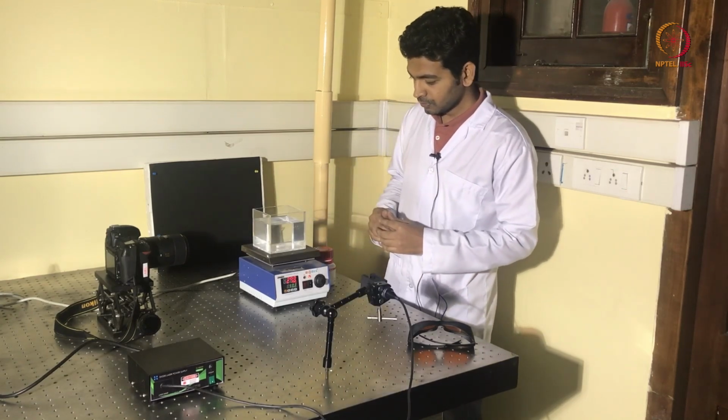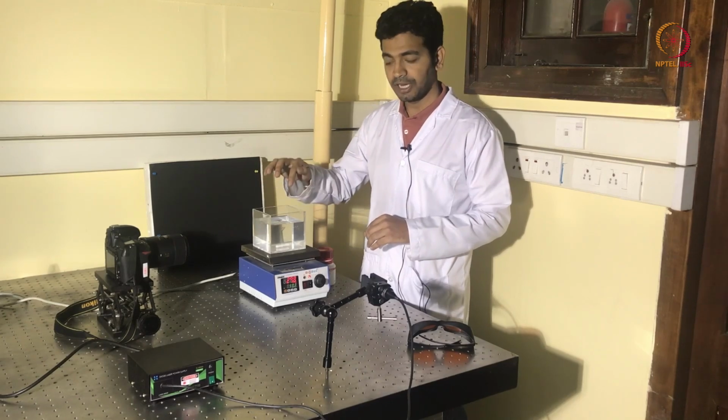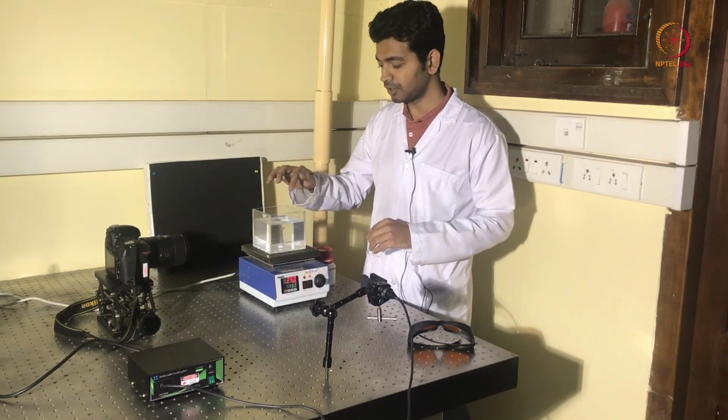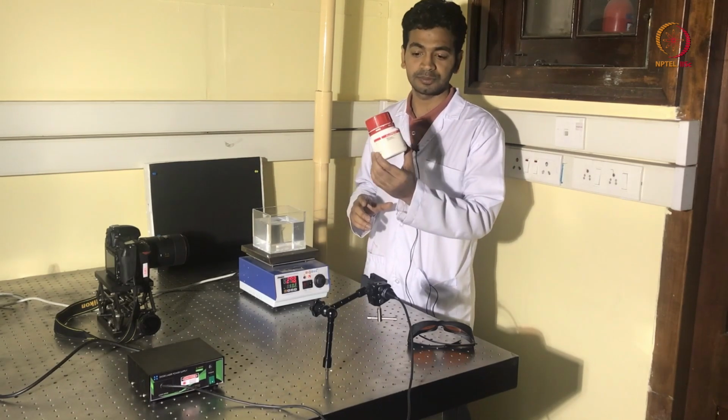Now I have also kept tracer particles in this water and I have used glass spheres with size 9 to 13 micron in diameter as the tracer particles, and these tracer particles are ordered from Sigma Aldrich.